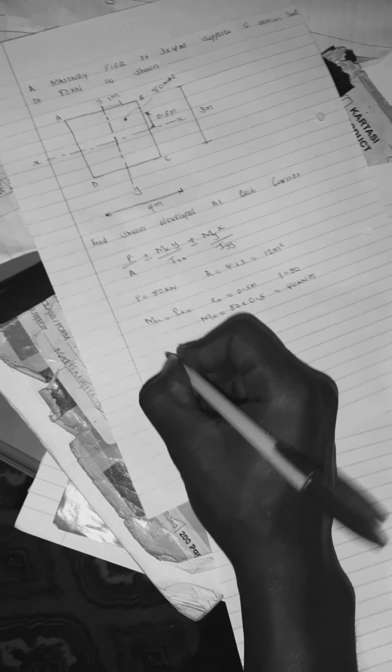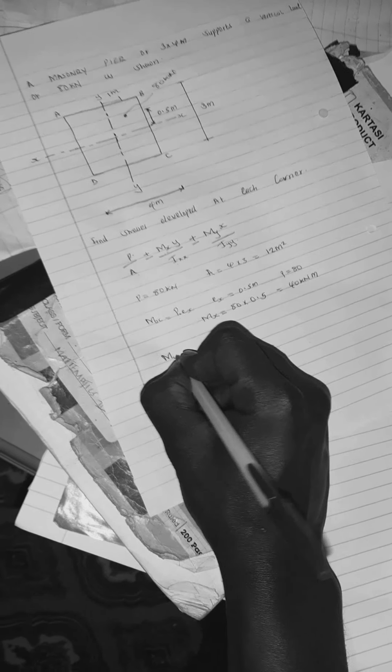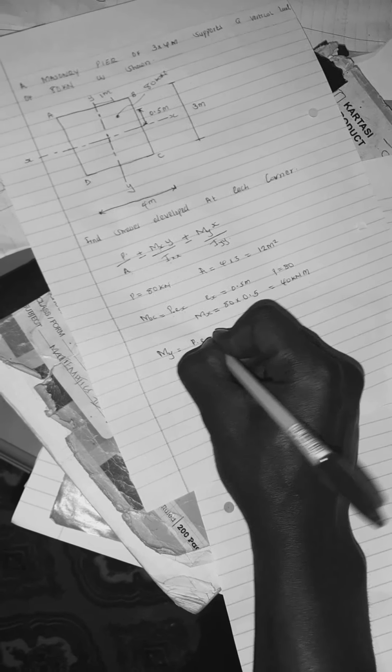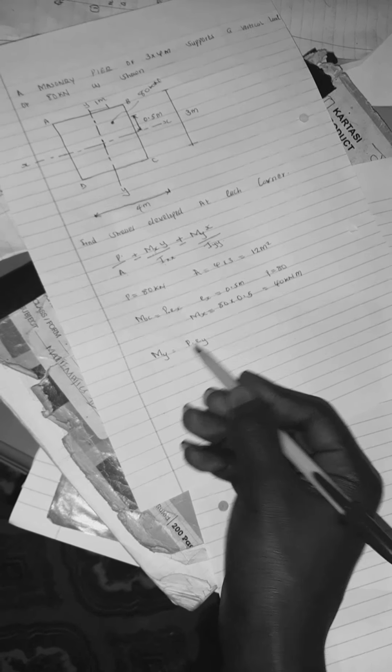We also have My, which is equal to P multiplied by ey.